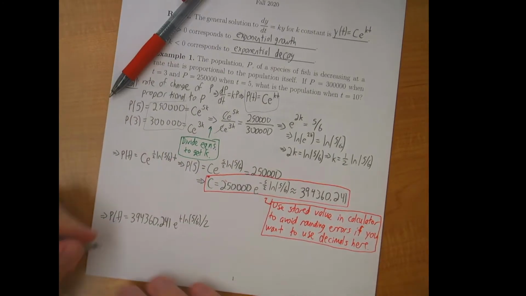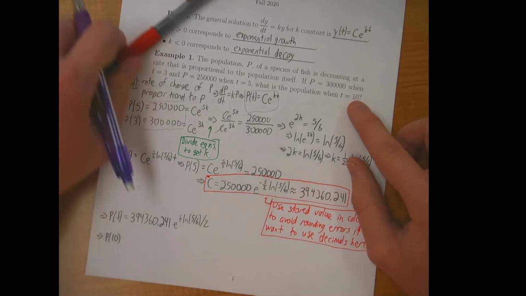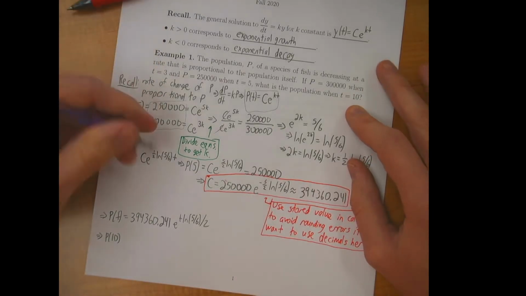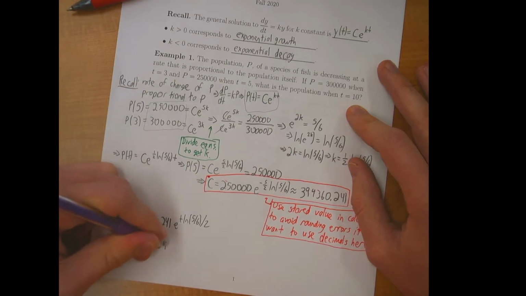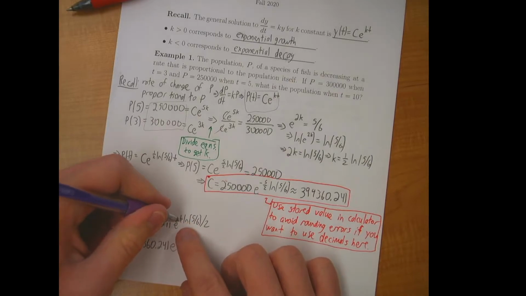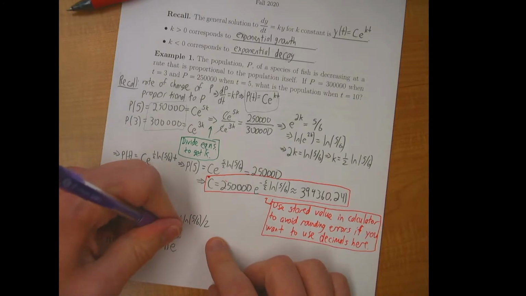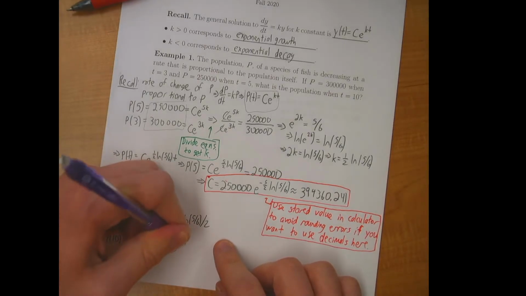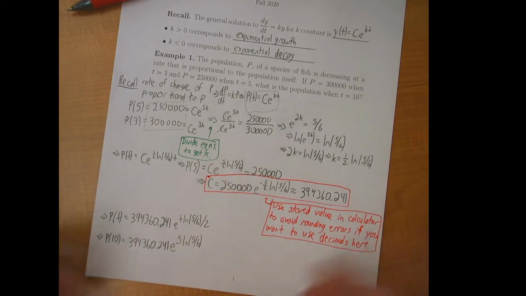Okay? And then as a result, P of 10, because ultimately that's what the problem is asking us to do, is 394,360.241 times e to the, well, you let t equal 10, so you have 10 times natural log of 5/6, all that over 2. So that should simplify to 5 times natural log of 5/6, because 10 over 2 is 5, so that's how you get 5 here.